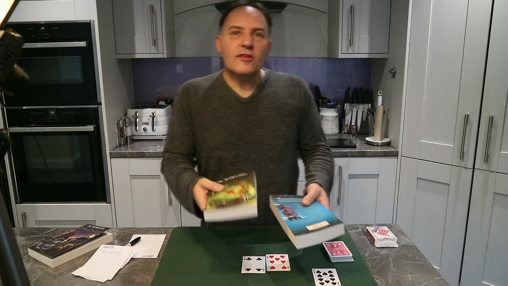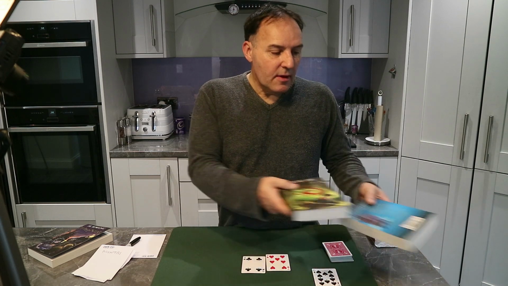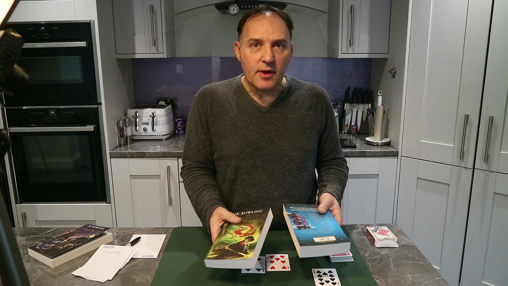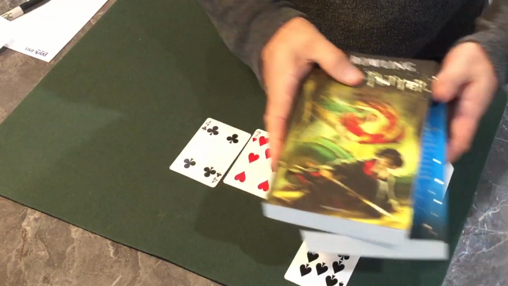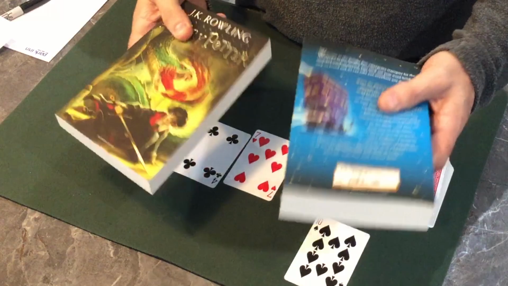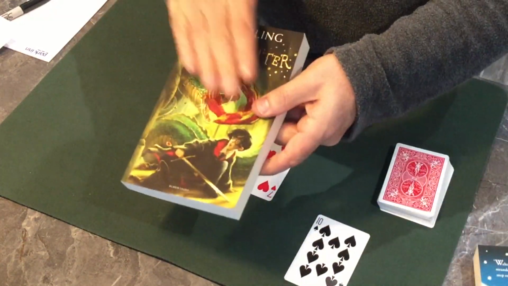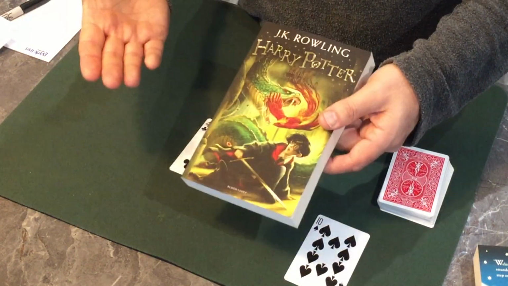You need to force a book onto them out of the 2 that are left. You can use the same book, but I prefer to use one of the other ones. Now I want them to choose this one. So you say, look, we've got 2 books here, just give me one of those books. Now if they give me this one, I get rid of that. This is the one I want them to use. Magician's Force.